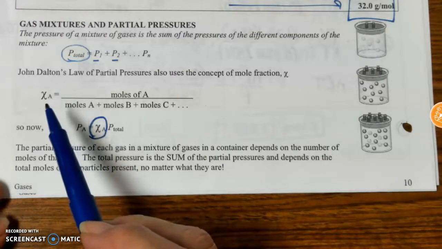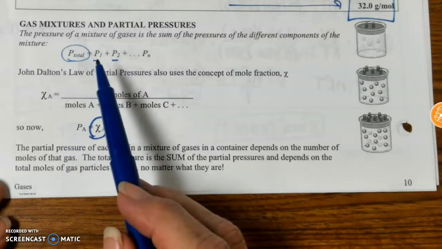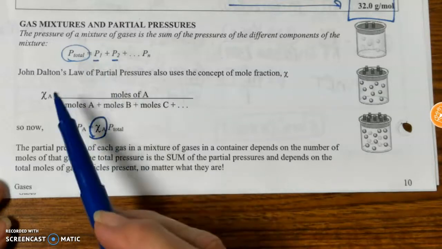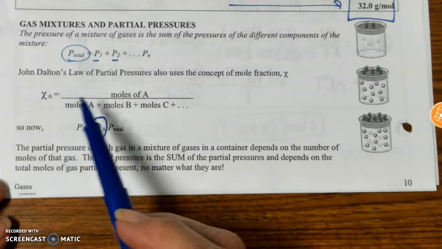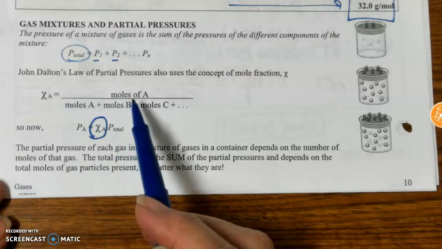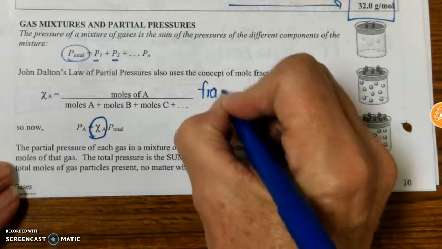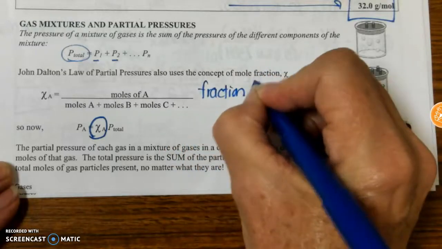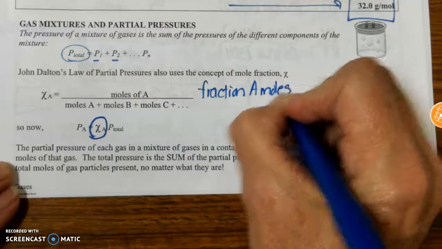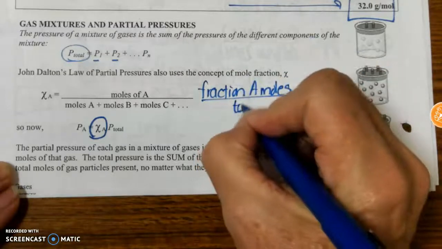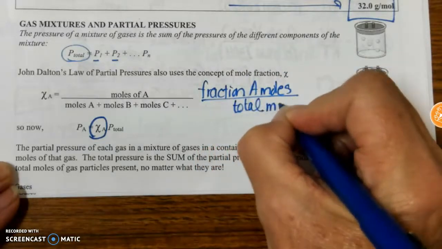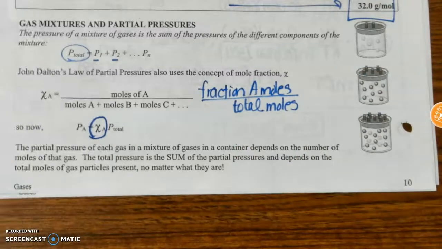And when we look at mixtures of gases and their pressures, they are directly proportional to the mole fraction of those gases. So if I have a fraction, it's the fraction of A in moles divided by the total moles, right? And this is important.